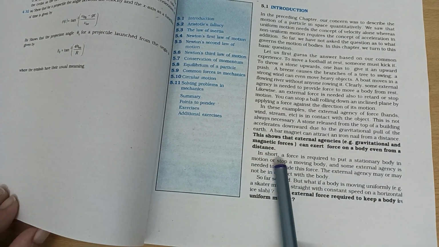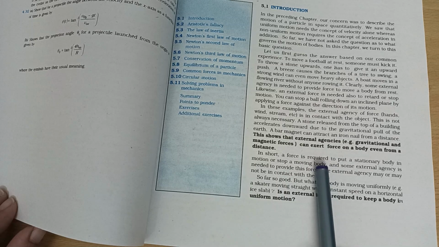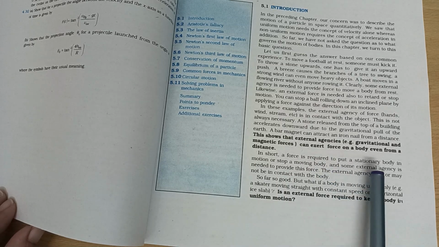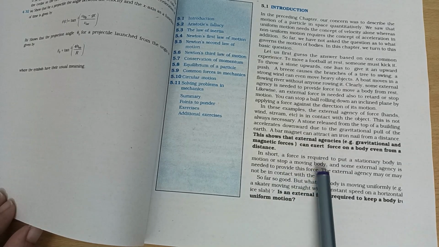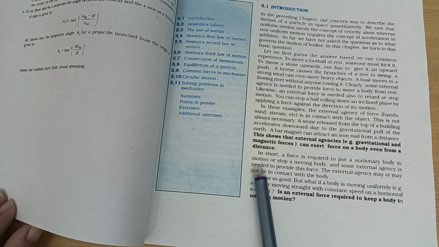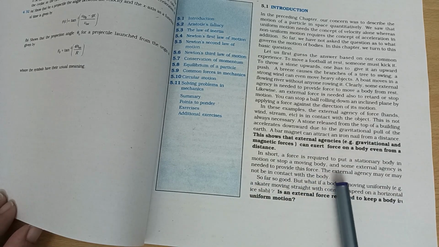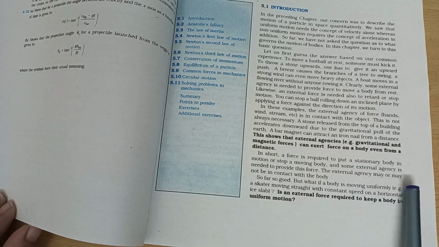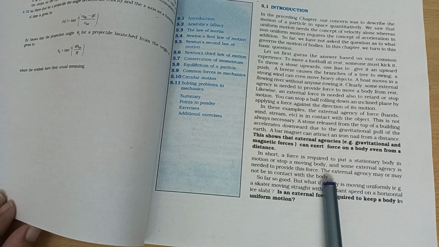In short, a force is required to put a stationary body in motion or stop a moving body, and some external agency is needed to provide this force. The external agency may or may not be in contact with the body.